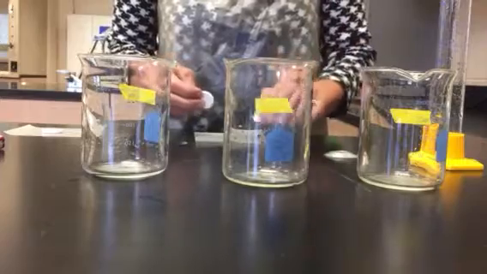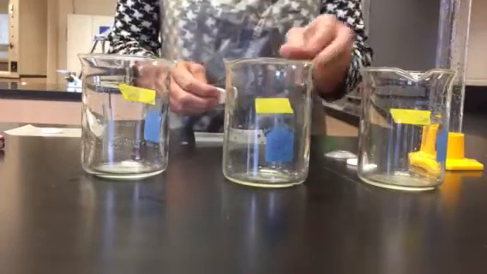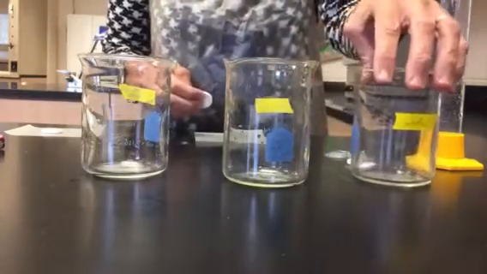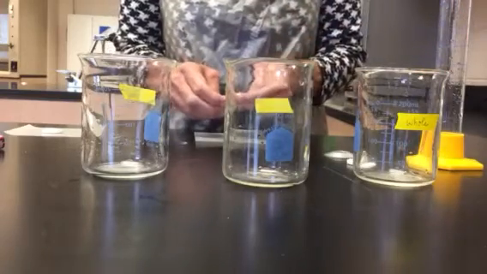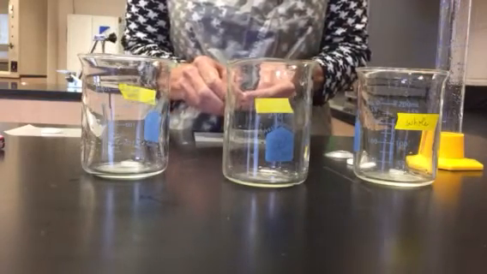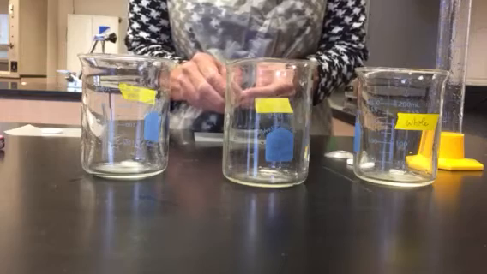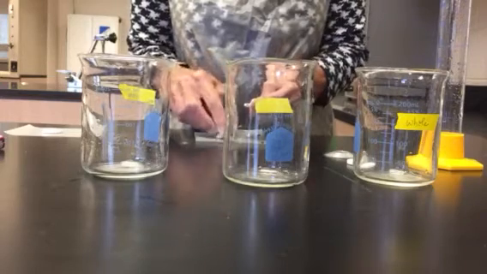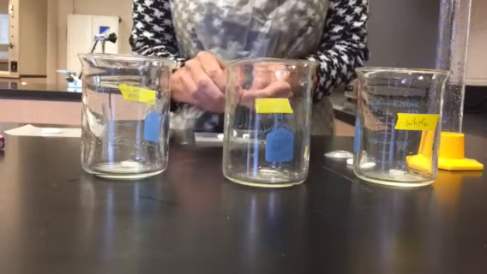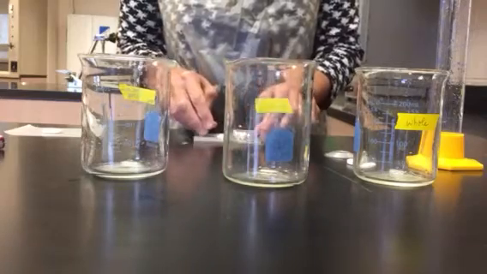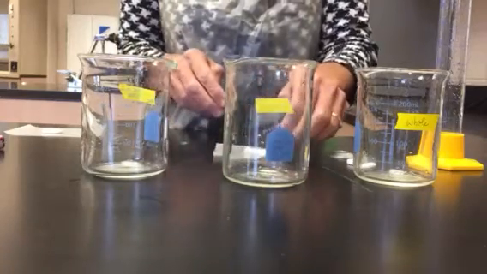So I have a whole tablet here that I will use for the first beaker. The second one will be a broken one. It is broken up into some pieces. There are 4 large pieces.